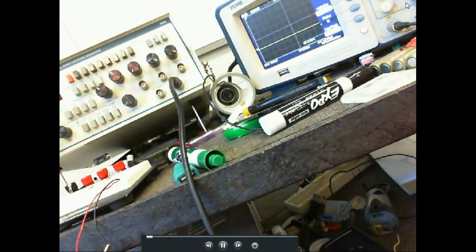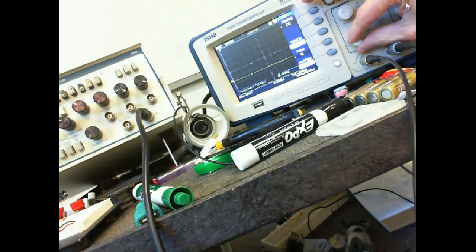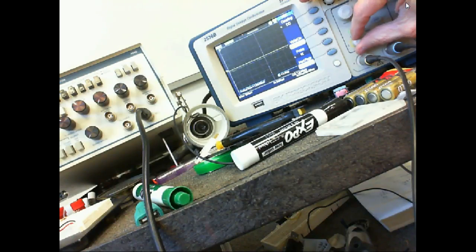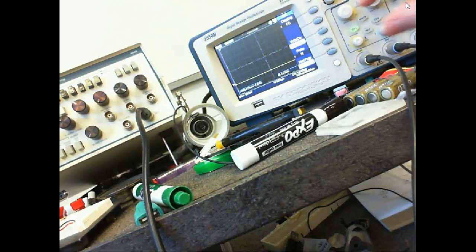So what we're going to do is I'm going to set my scope. This is where we can set the position. We have 2 channels on this, and that's another limitation for us as far as troubleshooting goes. Some of our logic gates might have 8 inputs and 1 output.